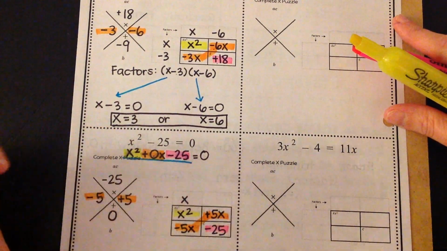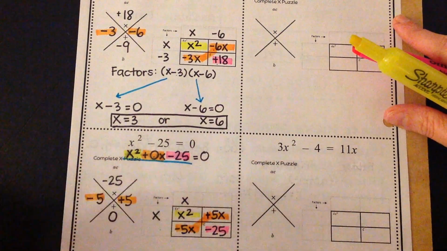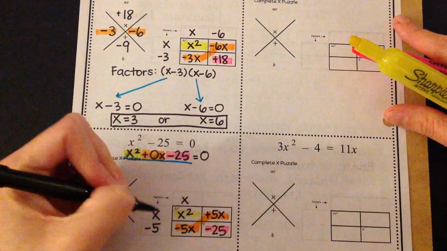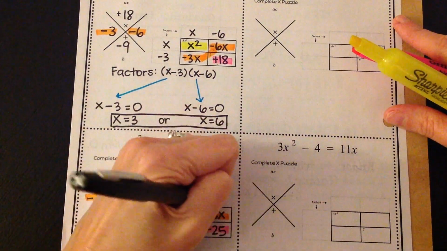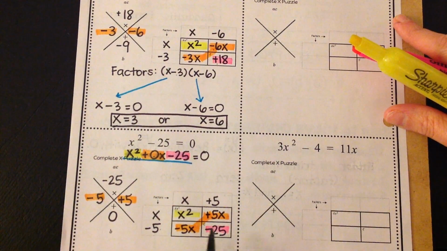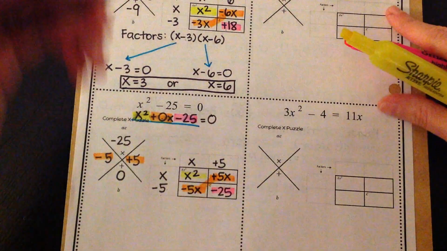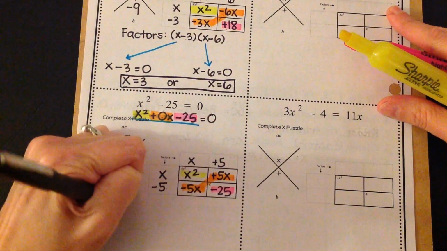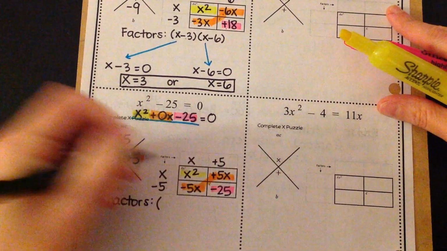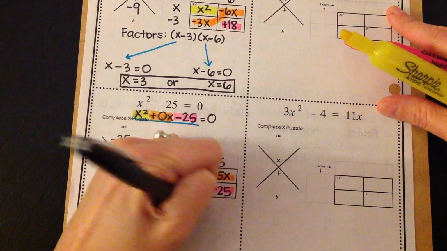X times what is going to fill in x squared? That would be x. X times what is going to fill in the box for negative 5x? That would be negative 5. What times x is going to fill in the box for 5x? That would be positive 5, and check my multiplication again. 5 times negative 5 does fill in the box for negative 25. So now I know that my factors are the terms that make my rows and columns, so that would be x minus 5 and x plus 5.